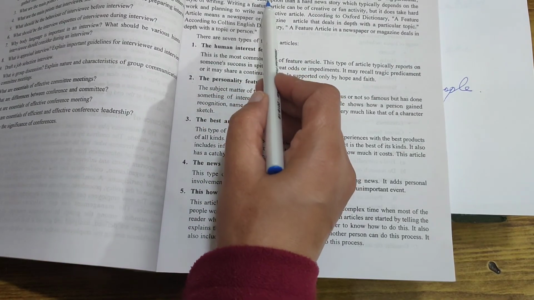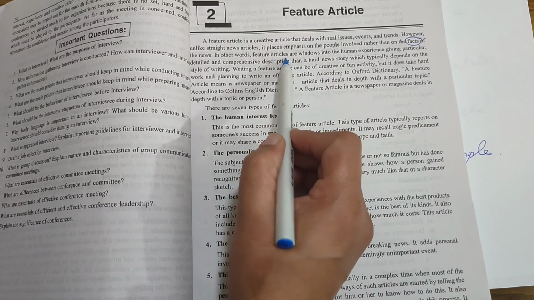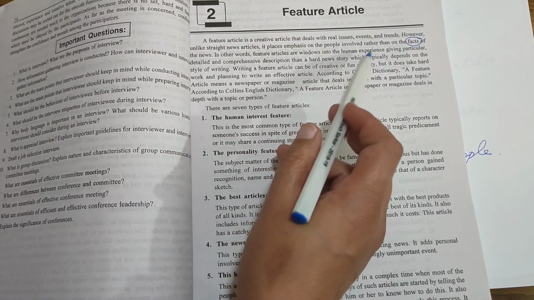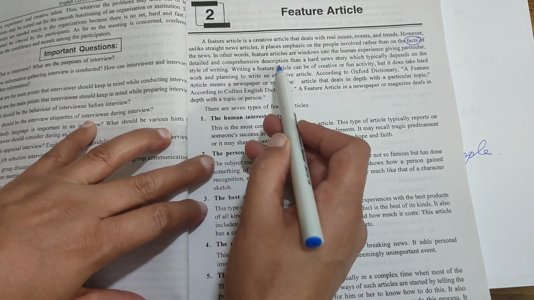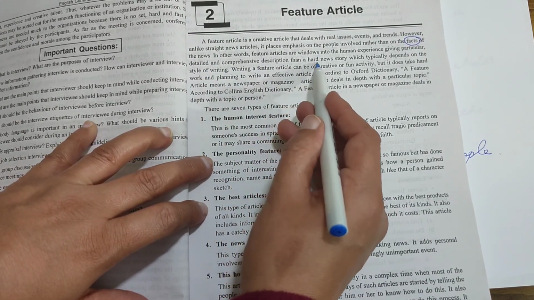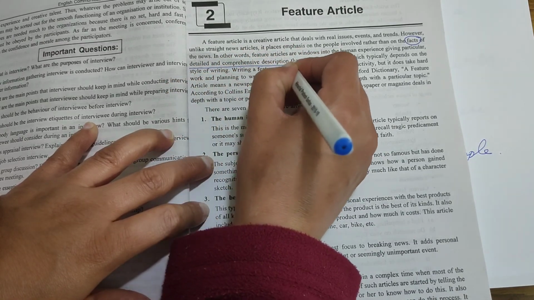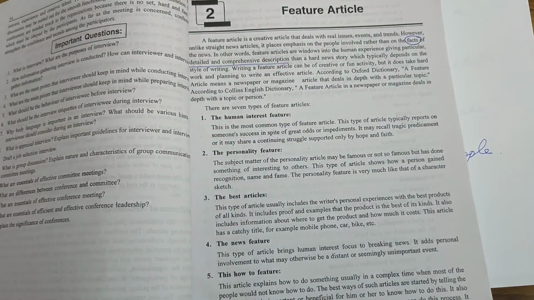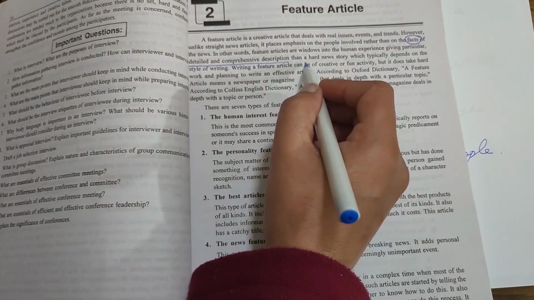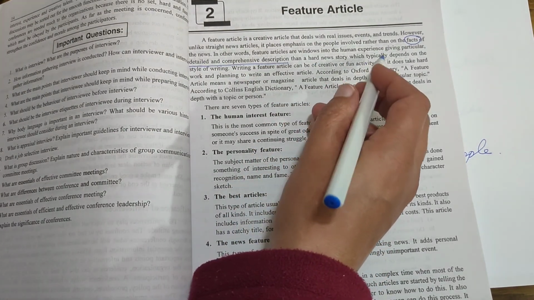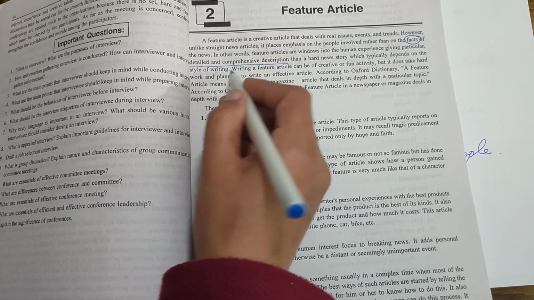In other words, feature articles are windows into human experience, giving a more detailed and comprehensive description than a hard news story. So remember this: detailed and comprehensive. Comprehensive, which covers everything, है ना? Description than a hard news story, which typically depends on the style of writing.